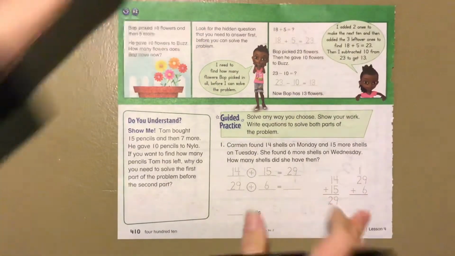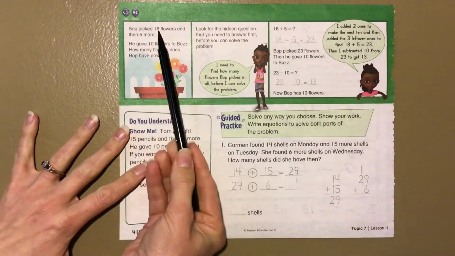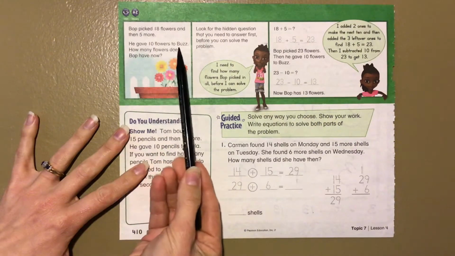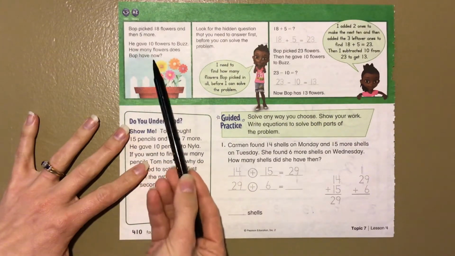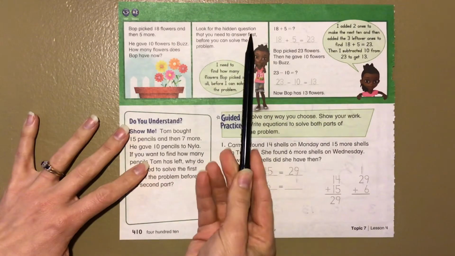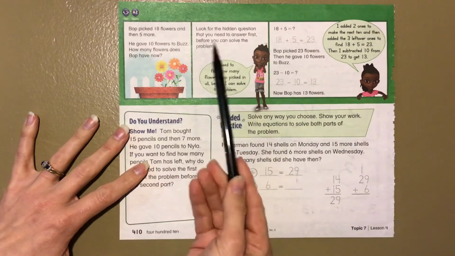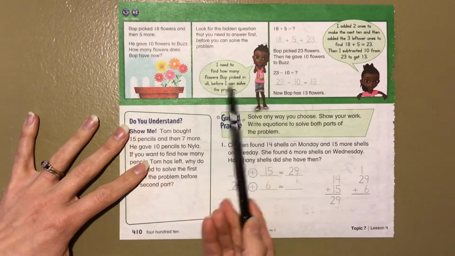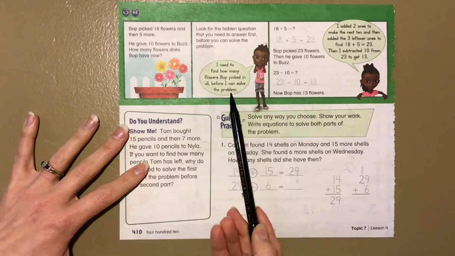All right, let's take a look at our comic. Bob picked 18 flowers and then 5 more. He gave 10 flowers to Buzz. How many flowers does Bob have now? So look for the hidden question that you need to answer first before you can solve the problem. I need to find how many flowers Bob picked in all before I can solve the problem.